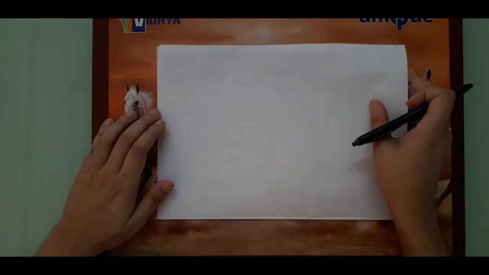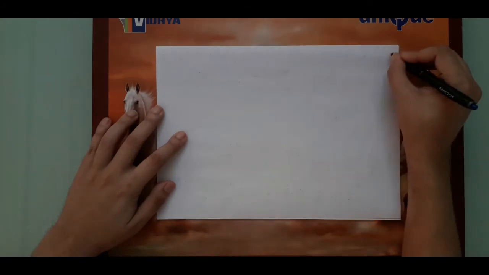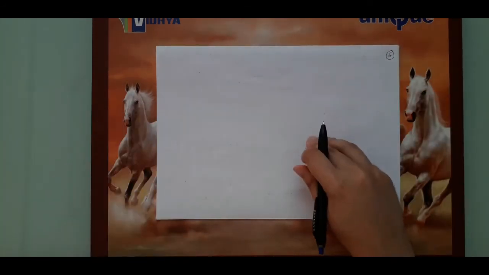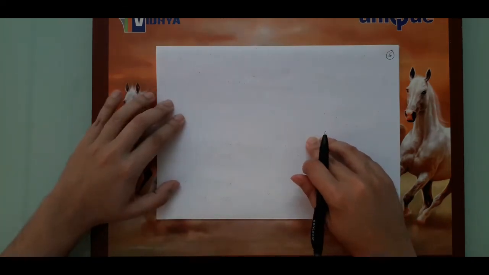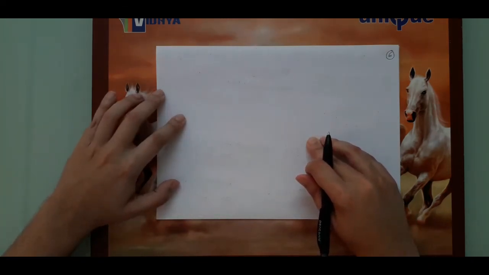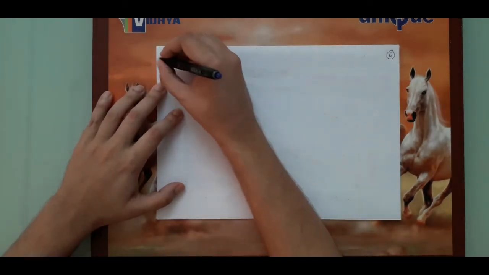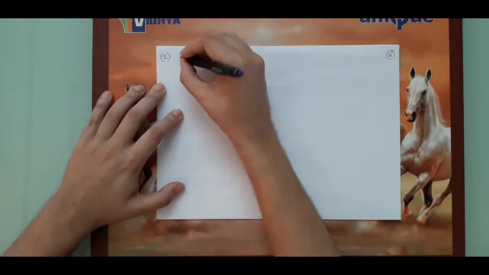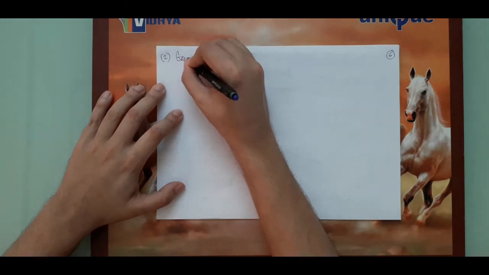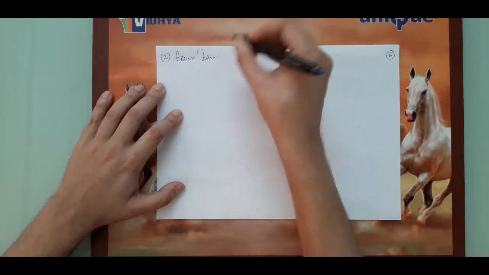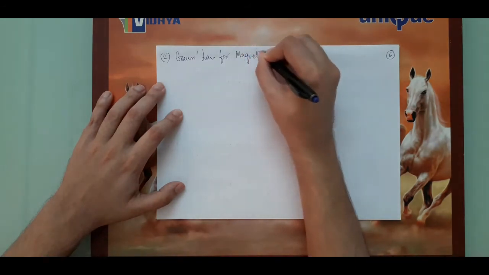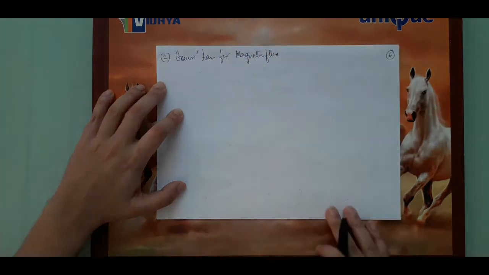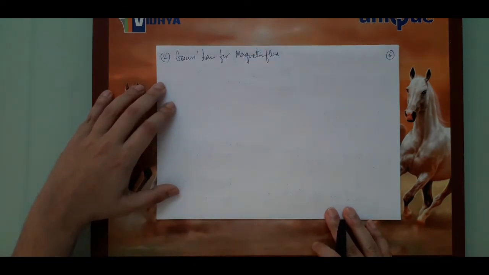So now Gauss had also proposed a law for magnetic flux. So the second basic law is Gauss's law for magnetism.